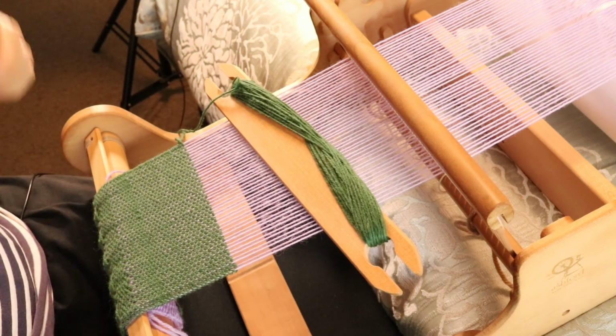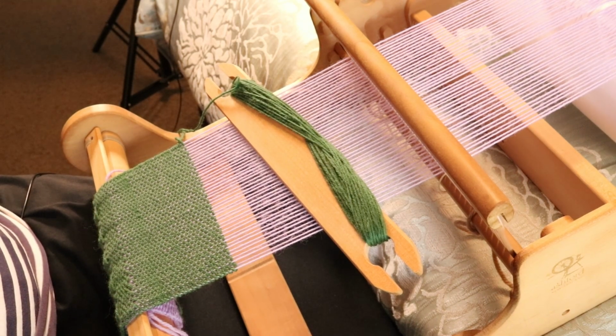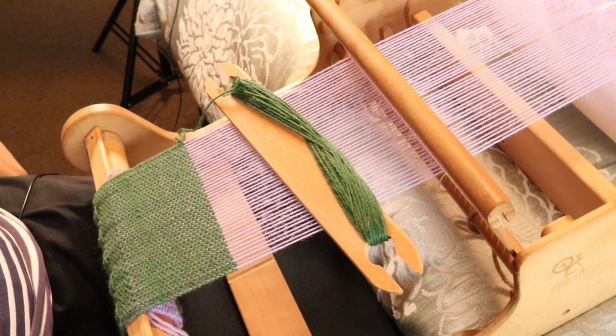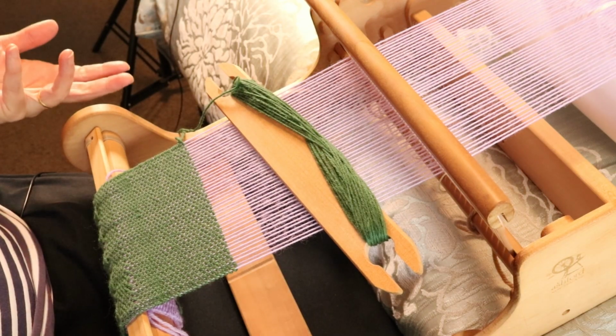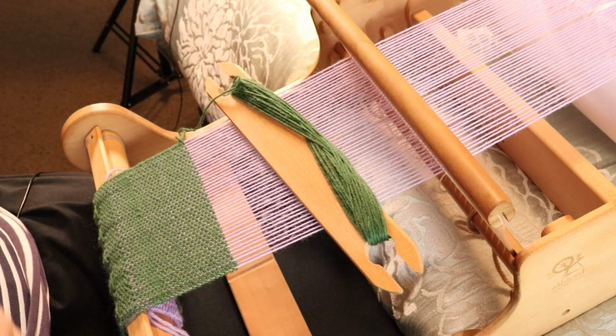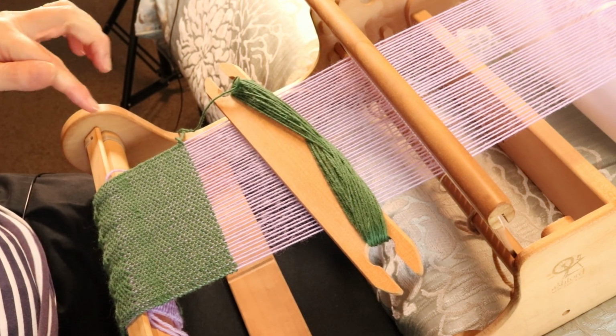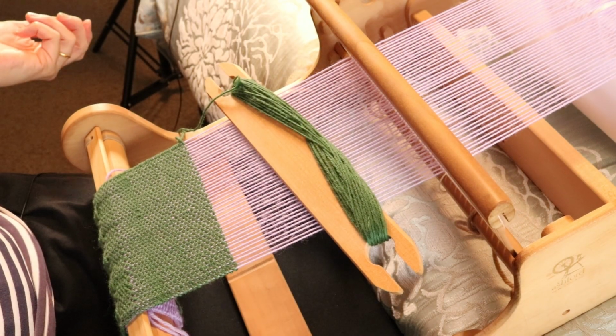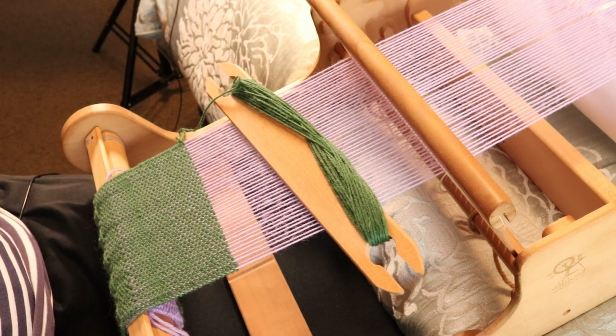If you've been weaving for any length of time, it's very likely that you have either already had a float, or the inevitable will be that you will get a float at some stage. So today we're going to be discussing what a float actually is, and then I'm going to show you how you can fix it.